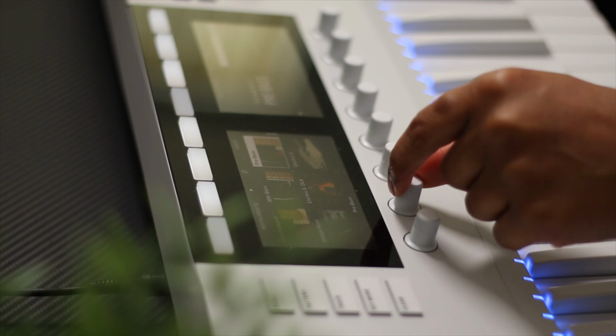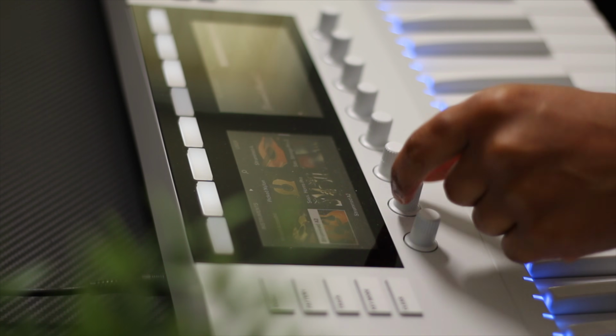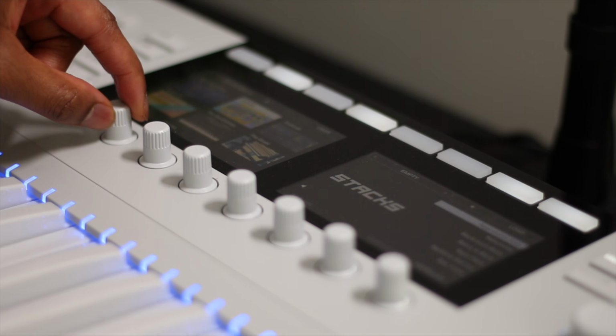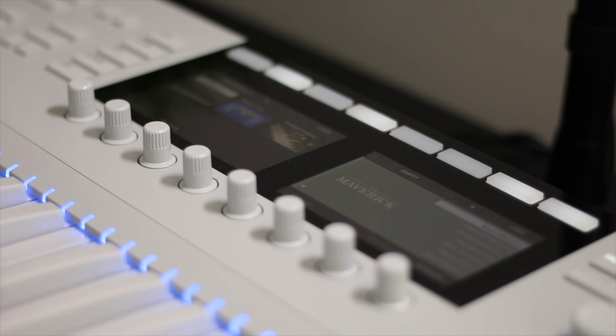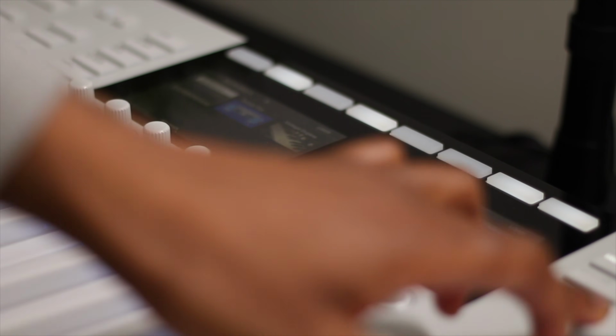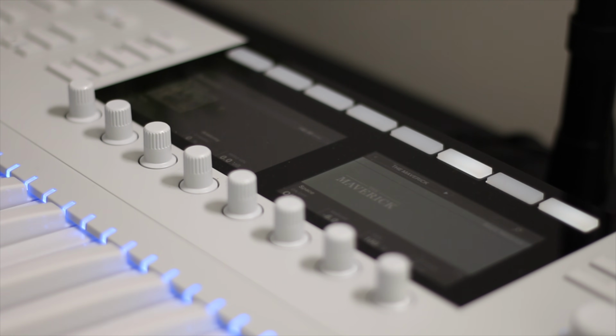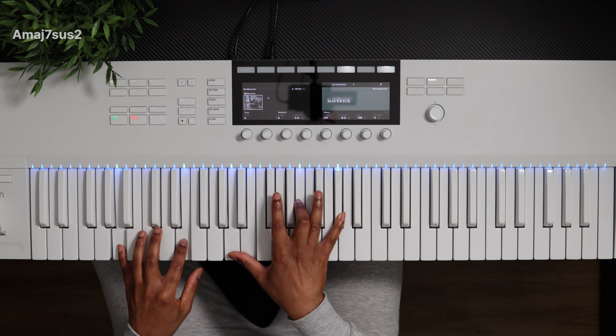Great, let's break this chord progression down. Feel free to jump to the next section if you want to power through the rest of the production. I'm going to move to a piano sound so you can better hear the progression. Cool, so we're in the key of A and our first chord is an A major 7 sus2.